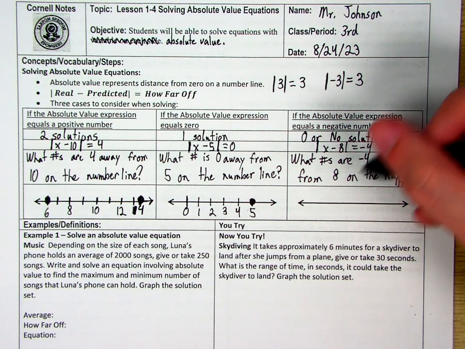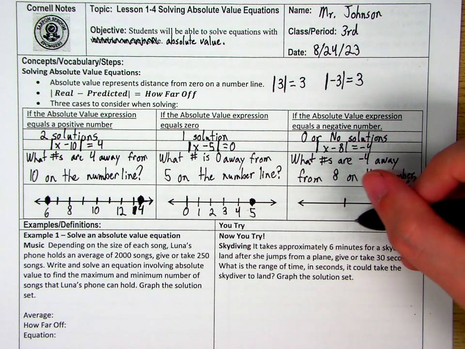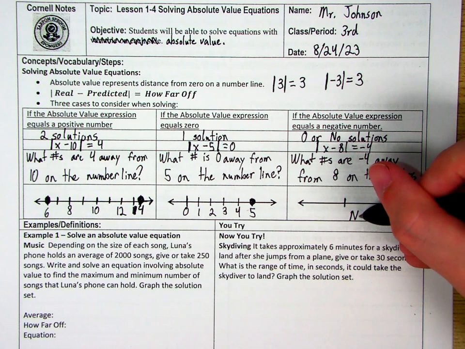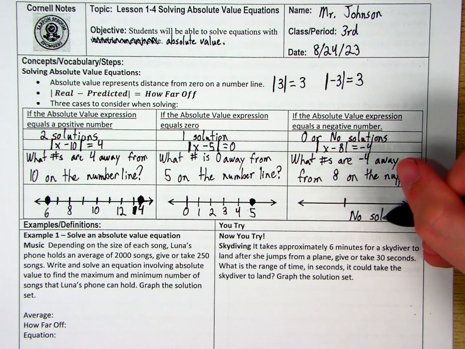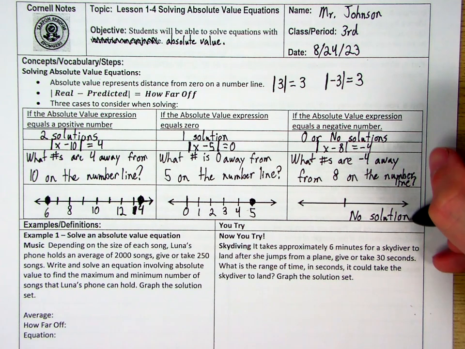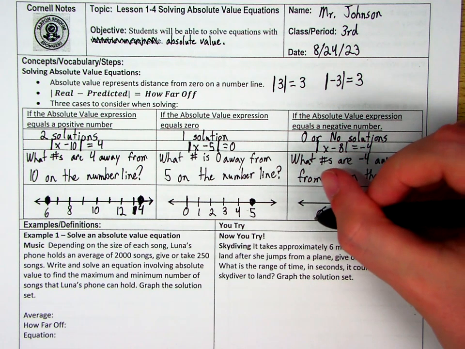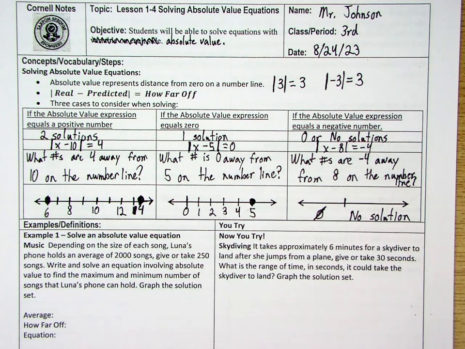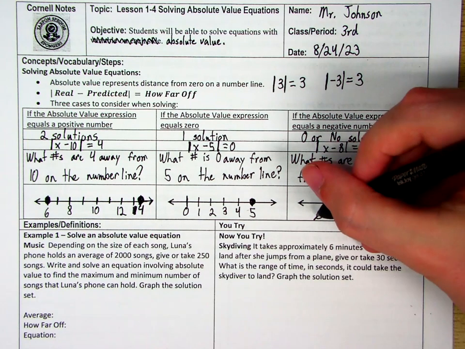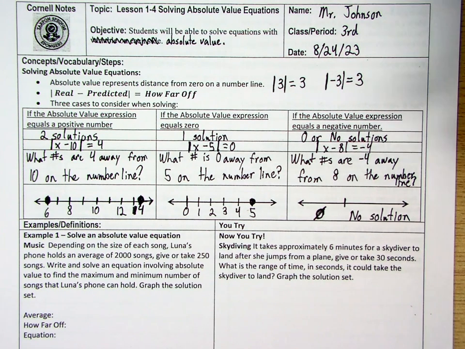For when we've got no possible solutions, we're just going to say, most of the time, no solution. Another way you could indicate that as a reminder is you would put a circle with a diagonal line through it. Circle with a diagonal line also means no solution. We would have nothing on our number line to mark.